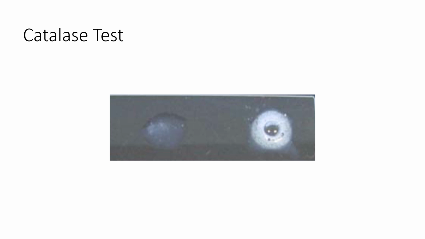The Catalase test. The Catalase test tests for the presence of the enzyme catalase. Catalase is an enzyme that can break apart the toxic hydrogen peroxide that can be produced as a waste product or byproduct from cellular respiration. So hydrogen peroxide is a bad guy. Cells don't like it. If a cell is able to use oxygen as a terminal electron acceptor in that electron transport chain, chances are it's going to end up producing this hydrogen peroxide. And if it produces it, it's got to have a way to break it down. So it's also going to produce that catalase enzyme to protect itself from damage from that hydrogen peroxide.